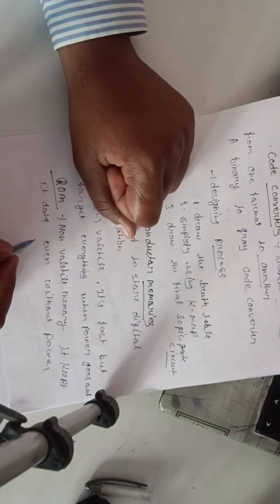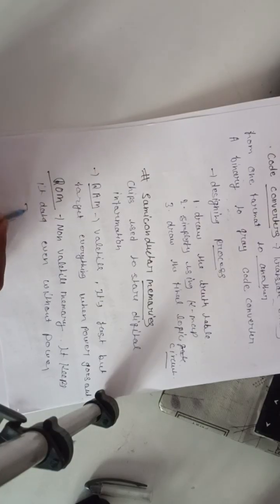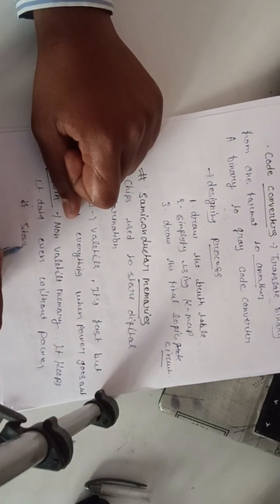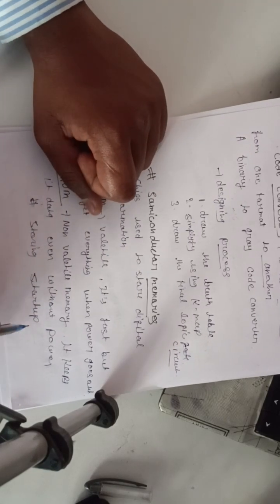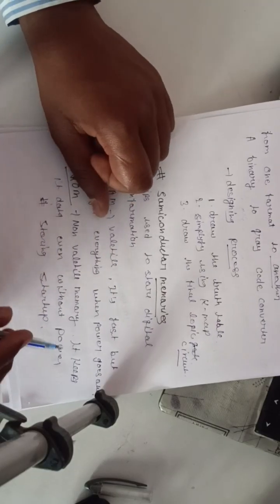It is useful for storing the startup instructions of a computer. Okay.